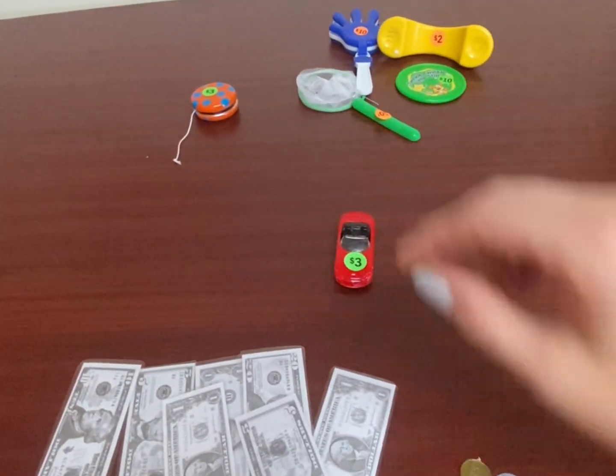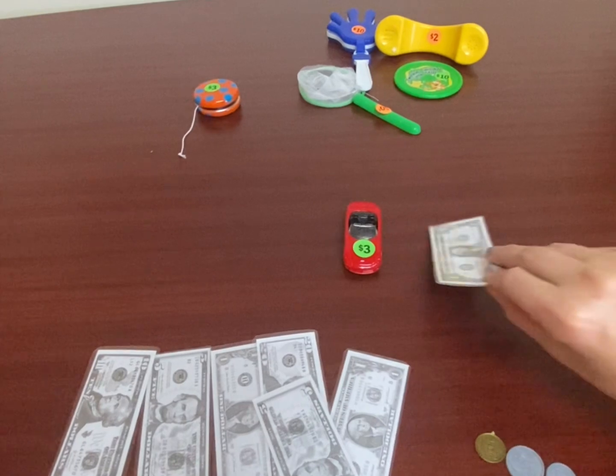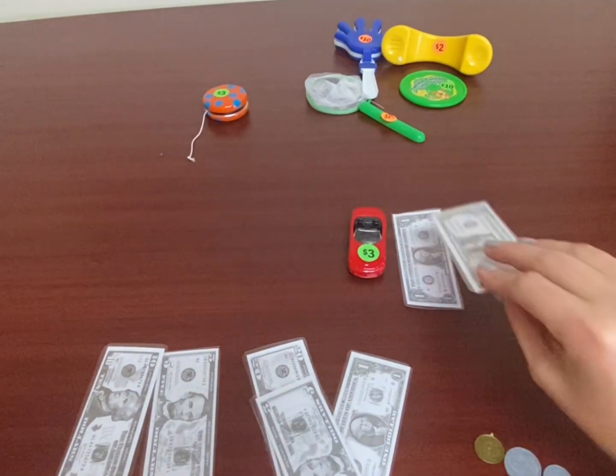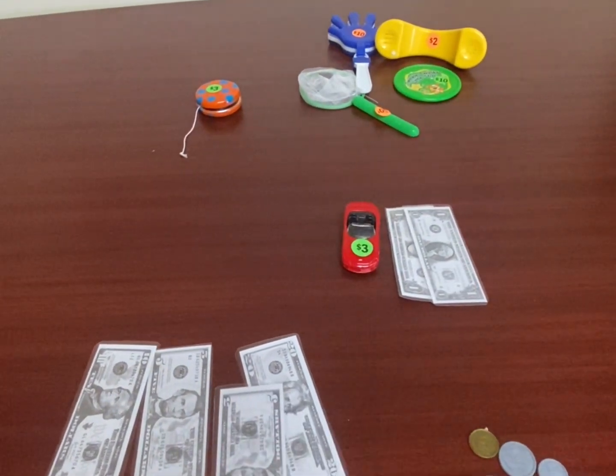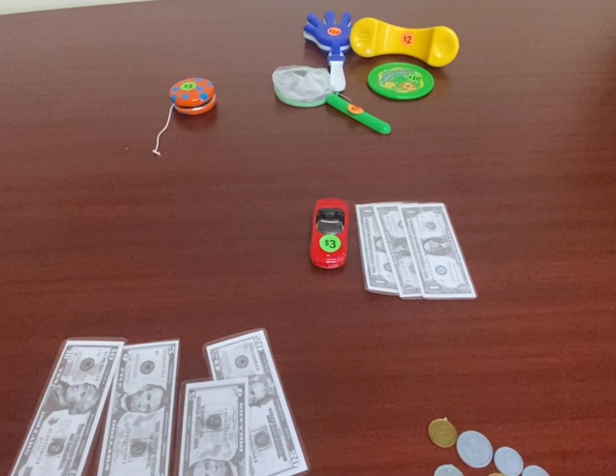A fun way to help implement what your child has learned is to set up a fake store in your home by gathering items from around your home, giving them prices, and then having your child make purchases with fake money.